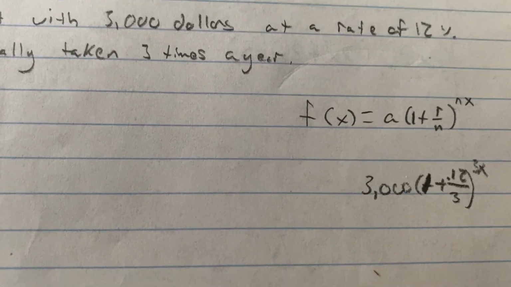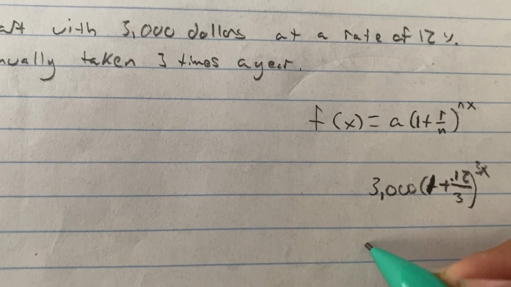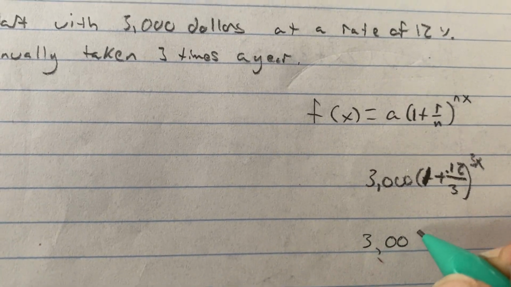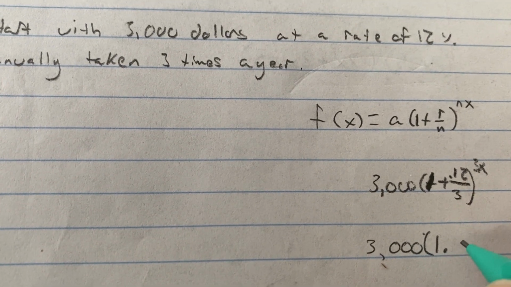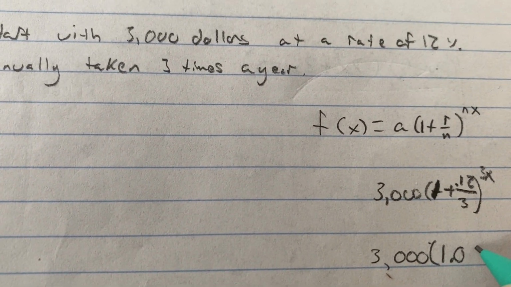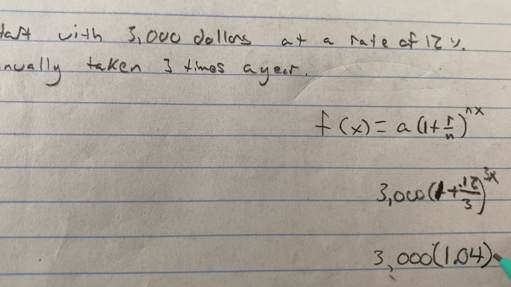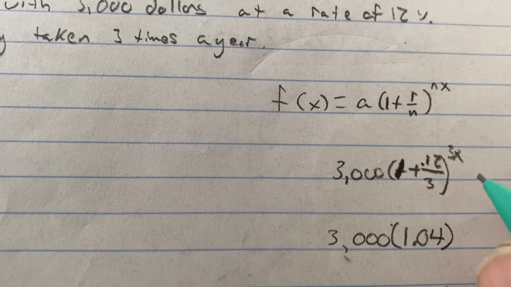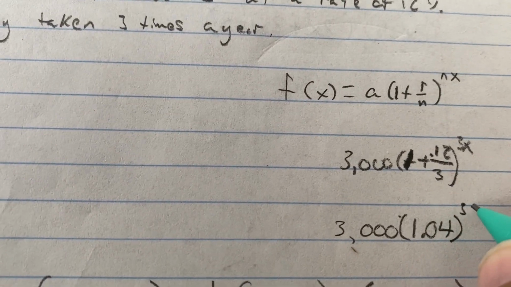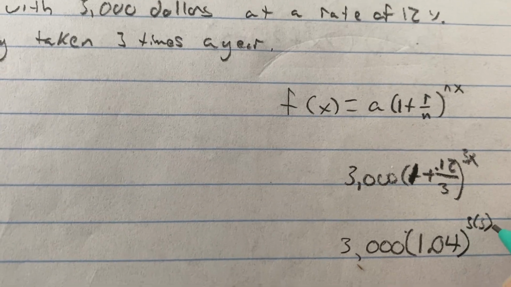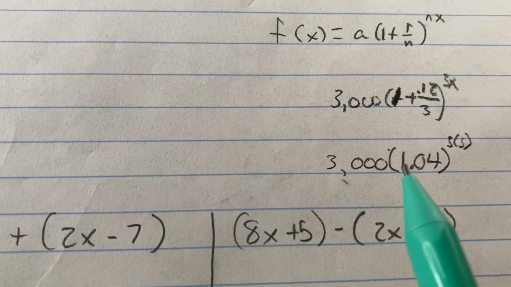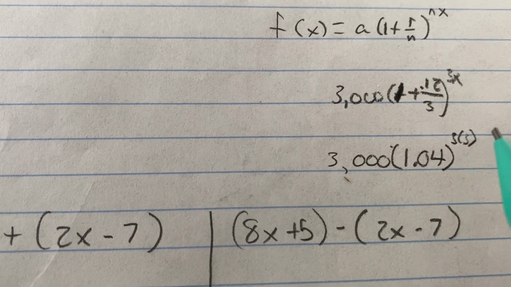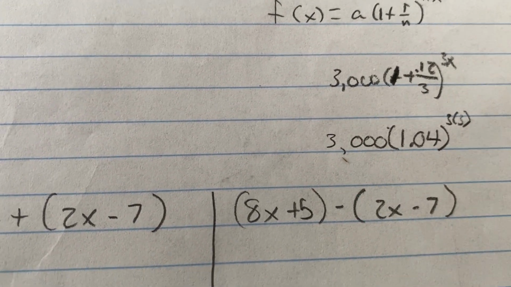So if this happened for 3 years, I'm going to fix this, $3,000, and that's going to be 1.04. And then this is going to be 3 times 3, which is going to be 9. And then you'd do 1.04 to the power of 9, and then multiply by 3,000.